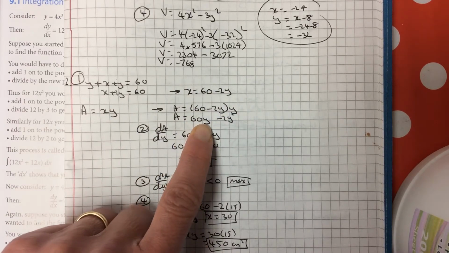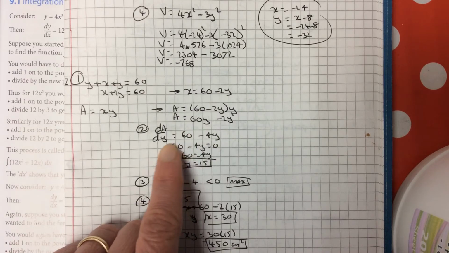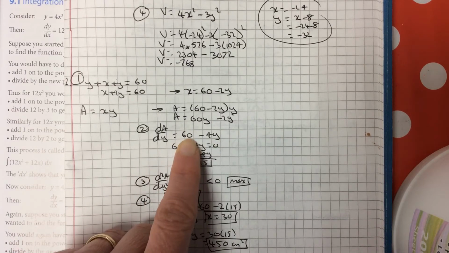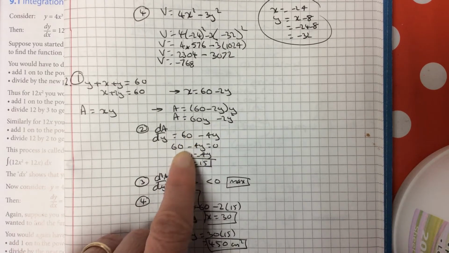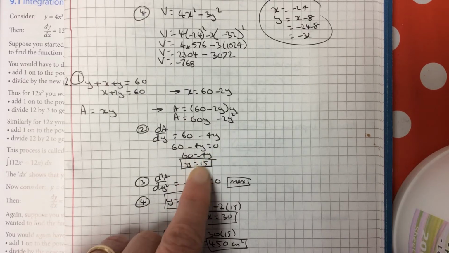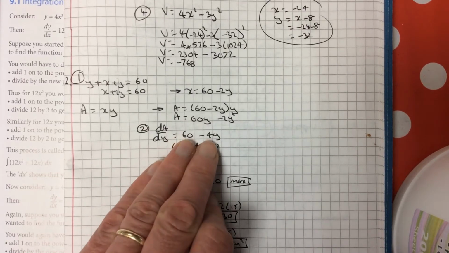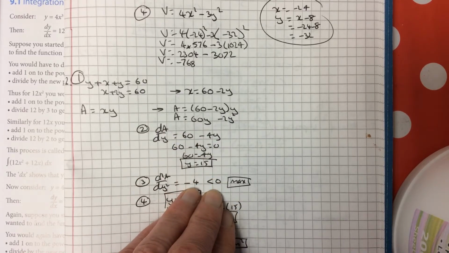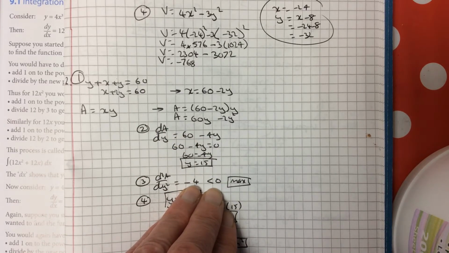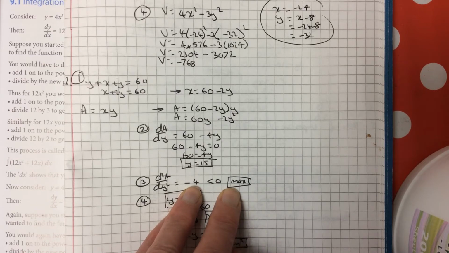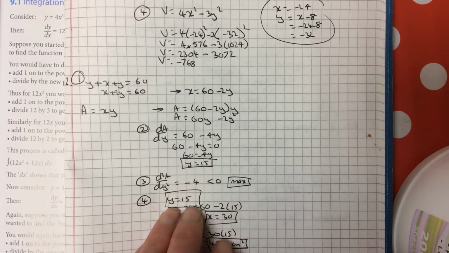You now want the max or min. Always use this method. So differentiate, set it equal to 0, and solve. Always do the second derivative. So you have your first differential, differentiate it again, get minus 4, which is under 0, so it's a maximum. I've got my y.